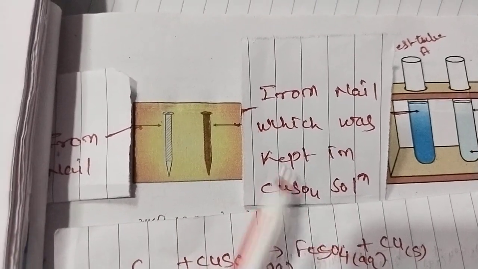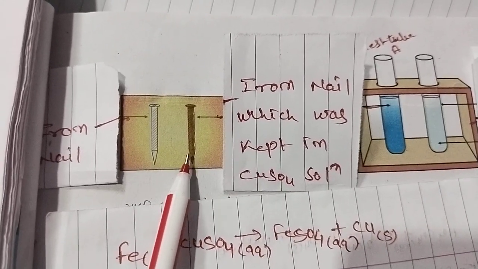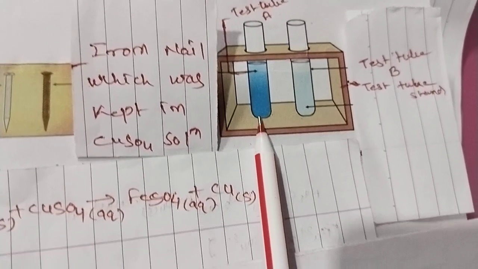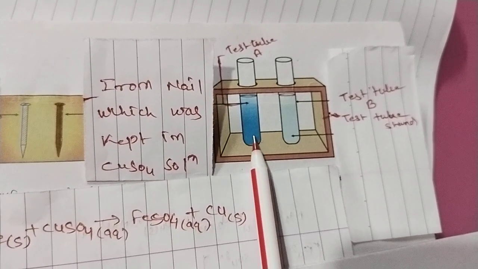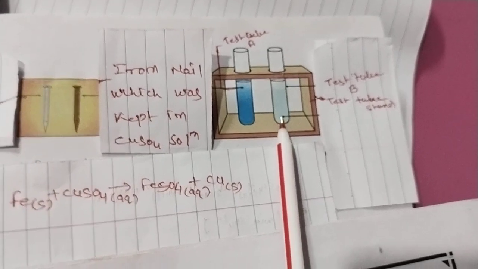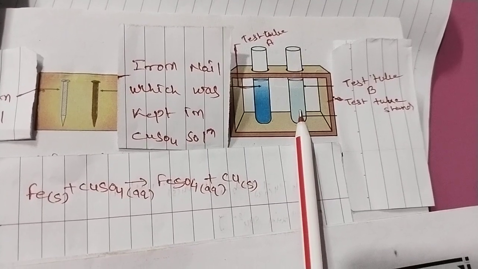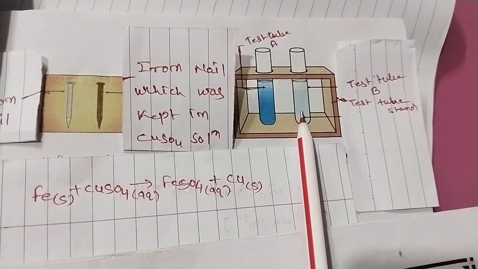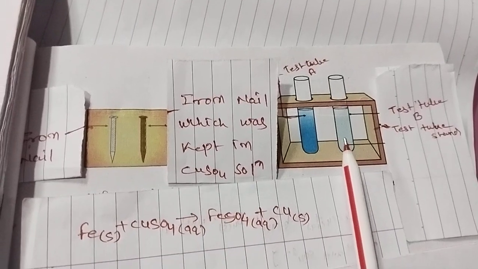Here you can see, dear student, the nail which was kept in CuSO4 solution turns maroon red. And here we have to compare both solutions, CuSO4 solution in test tube B and test tube A. This is test tube A which was kept aside, and this is test tube B in which the iron nail was kept. Here you can see the bluish color disappears or becomes light. Okay, student, what is the reason for this?